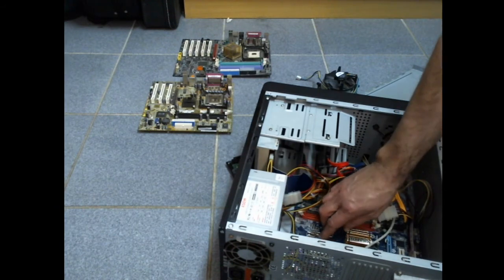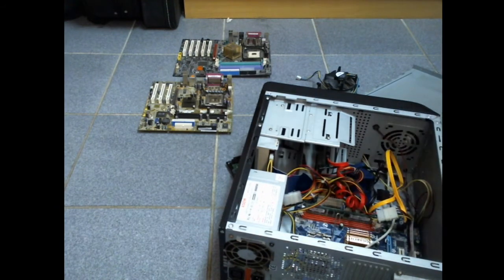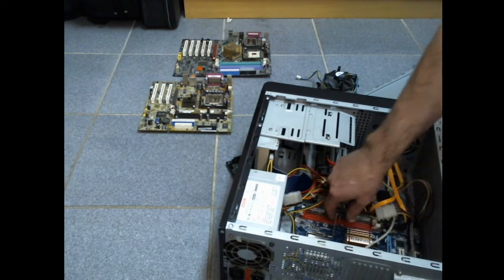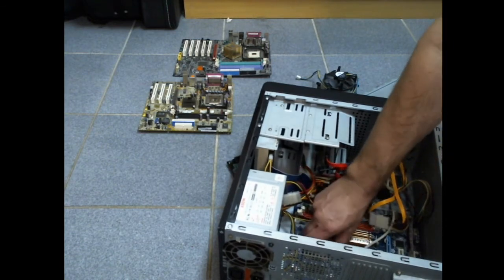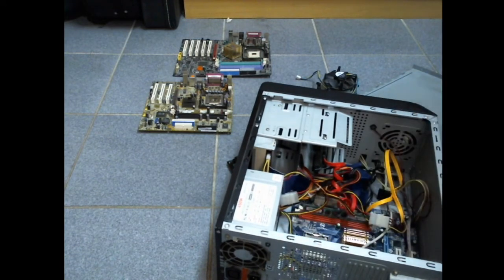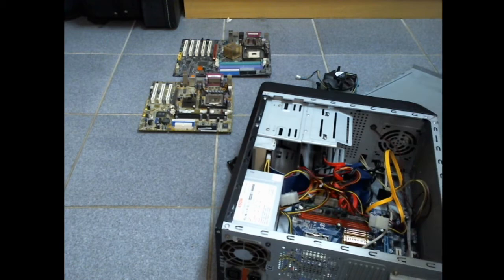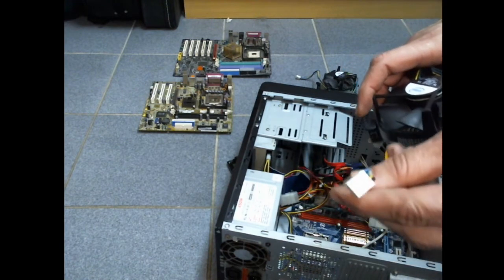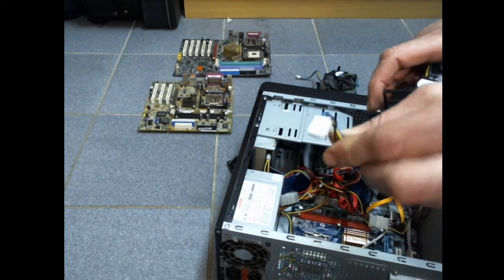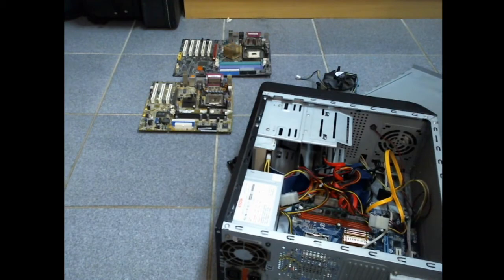There's a little notch there, you can't see it, but it only fits in one way. You drop it back in there, clip that lever down, and then the CPU is reinstalled. These you can then put back and then reconnect the fan power to the motherboard.